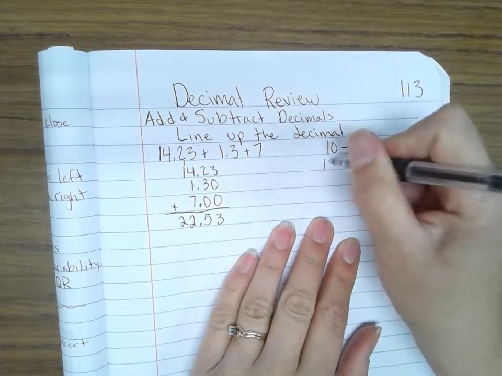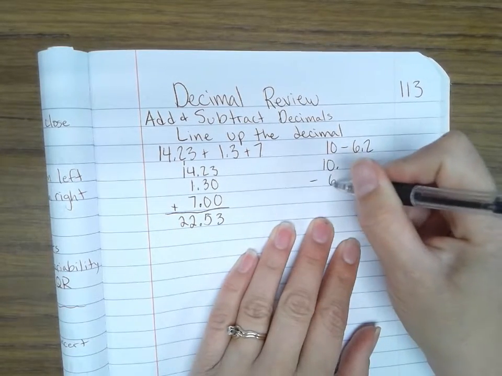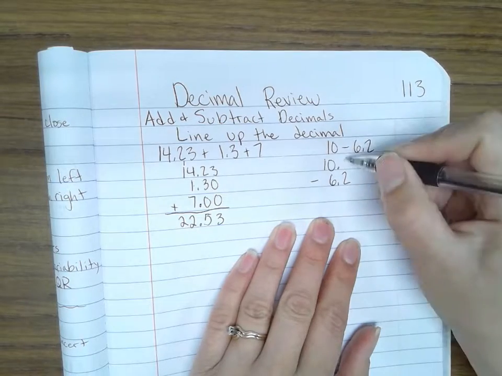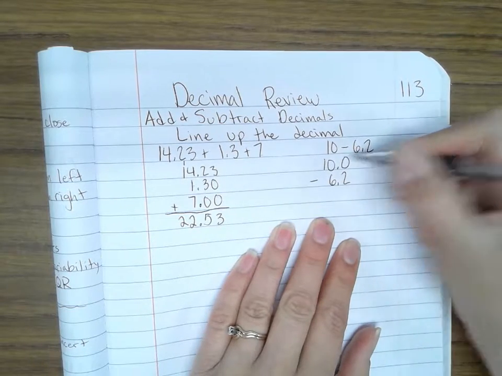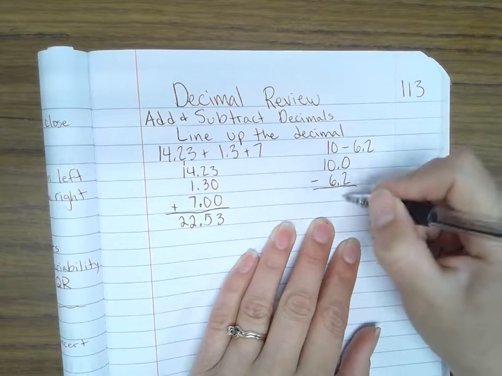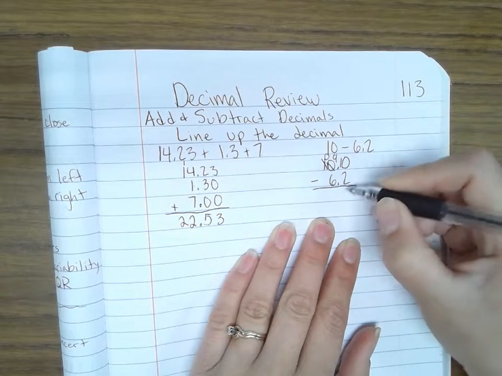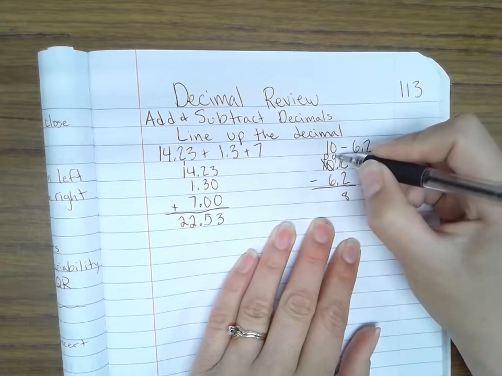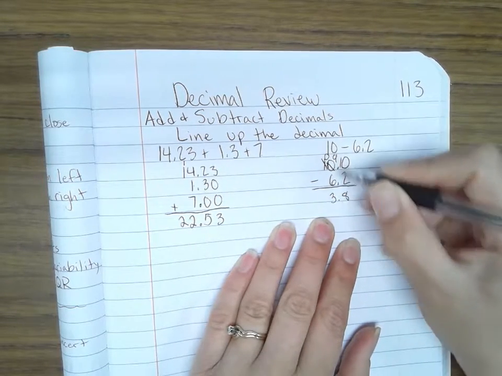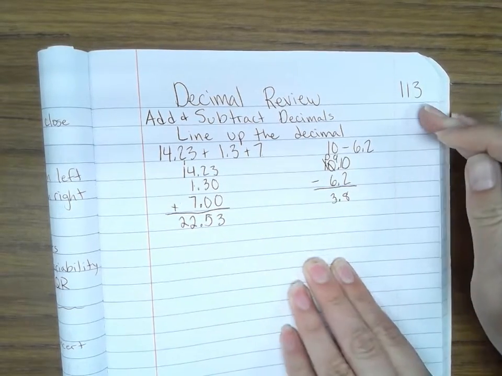This one here, we have 10. Decimal is after the 10. Minus 6.2. We're going to annex a 0 here so we can subtract from it. 0 minus 2 I can't do, so I have to borrow. 10 minus 2 is 8. 9 minus 6 is 3. And we have 0 there. Line up the decimals, so my answer is 3.8.